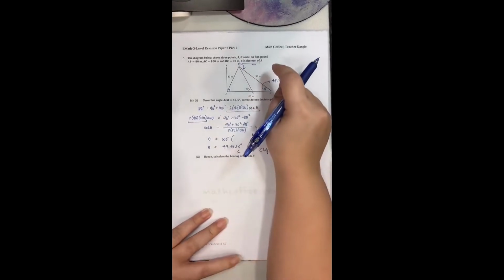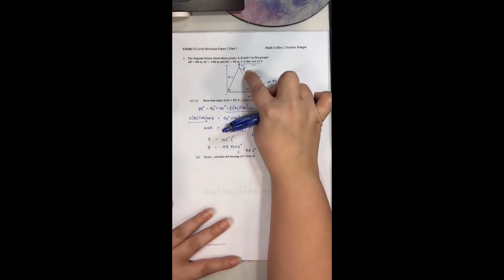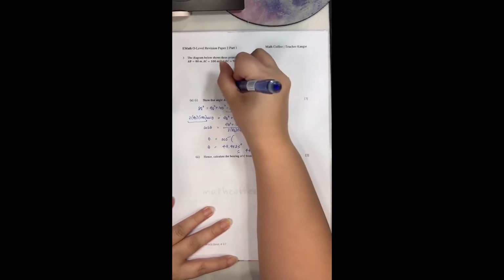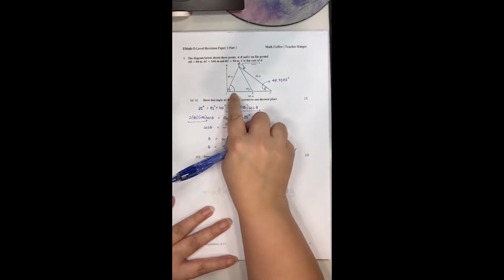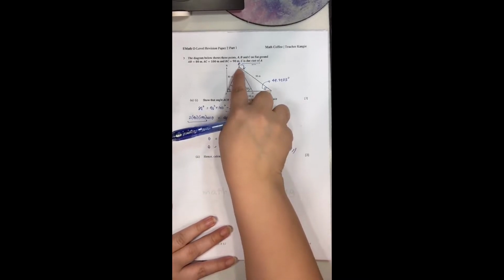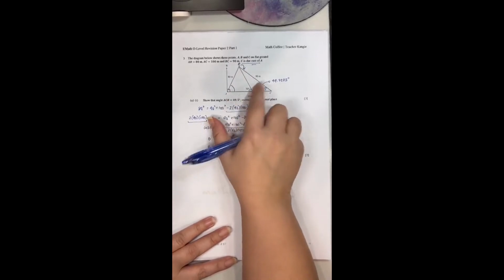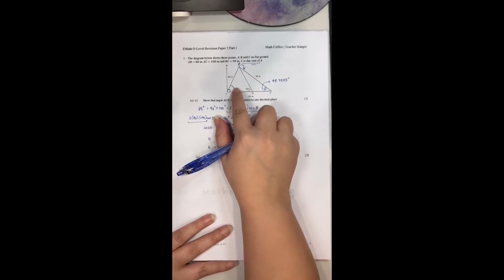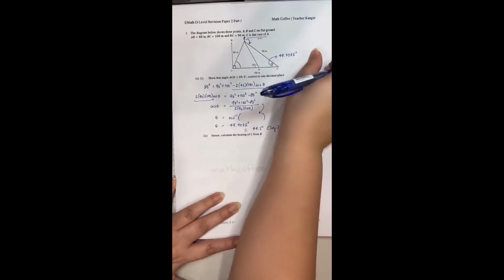Okay, so now we need to do a lot of work in order to find this angle over here. First, we need to go and find this angle over here first. Let's find this angle. So now look at this whole triangle. Now I have this angle already. I can easily use sine rule to find this angle over here. If you all have a shorter method, let me know. But I know that this is how I'm going to do.